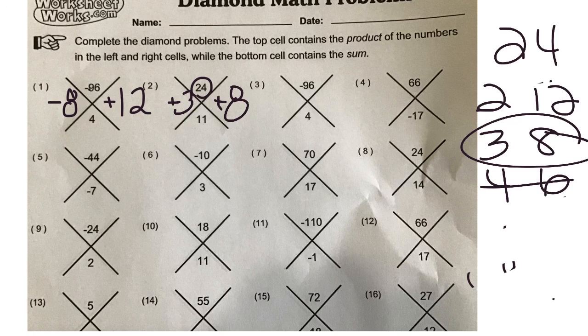See if you can solve the problems on your own. So we did 1, 2, 6, and 7 together. 6 we said was -2 and 5, and 7 was 10 and 7. See if you can do the rest of these on your own.